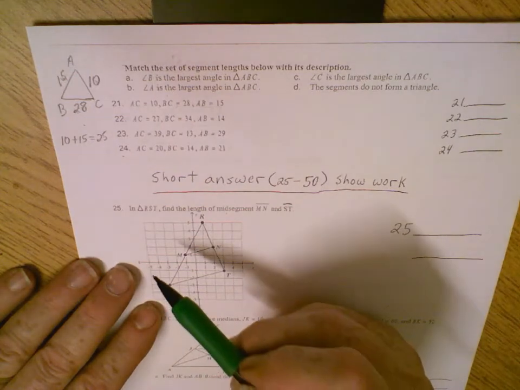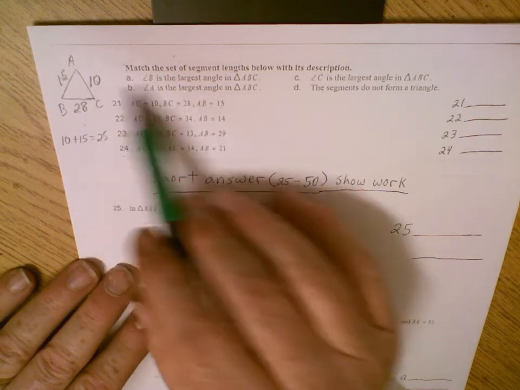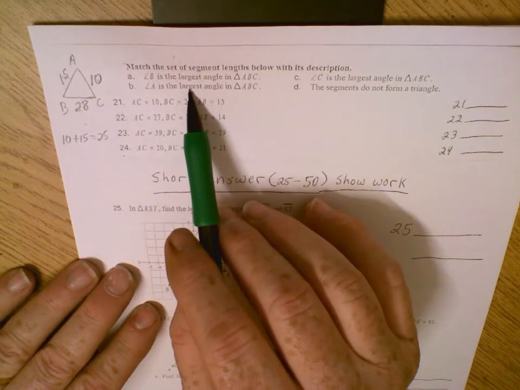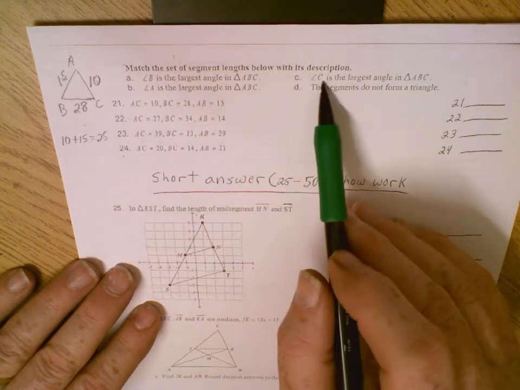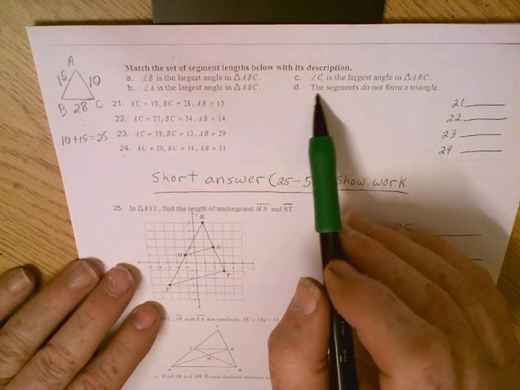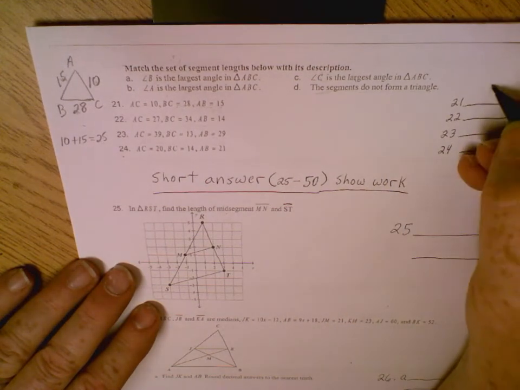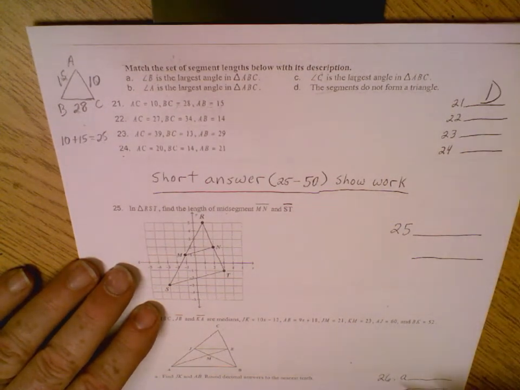So B can't be the largest angle because it's not even a triangle. A can't be the largest angle because it's not even a triangle. C can't be the largest angle because it's not a triangle. And then D says the segments do not form a triangle. That's the one that we want. So our answer to that one is D.